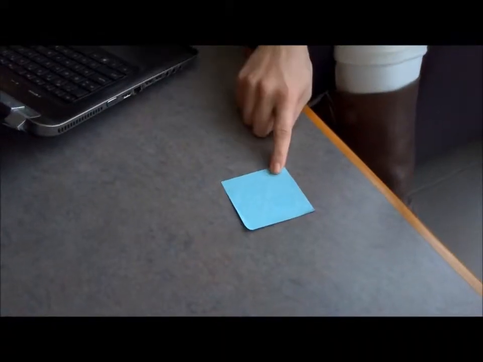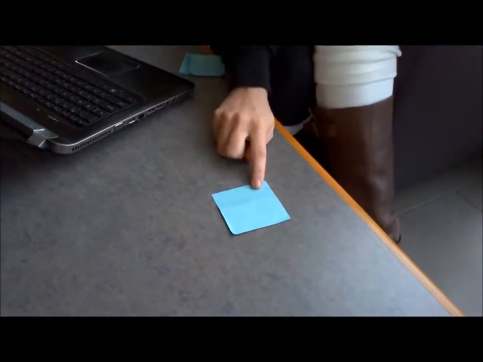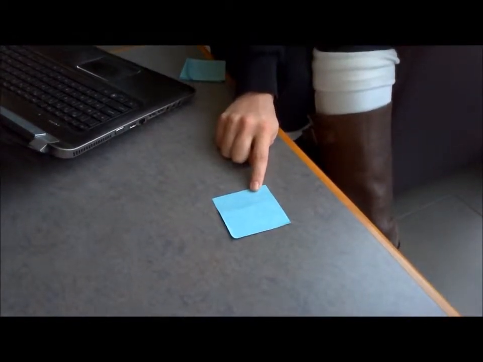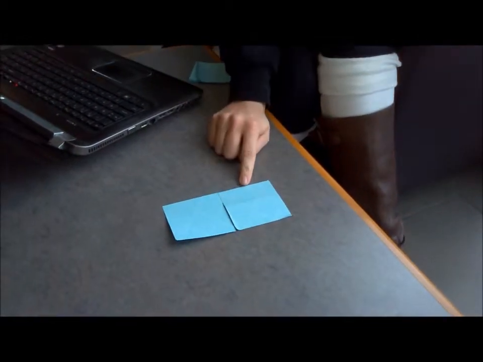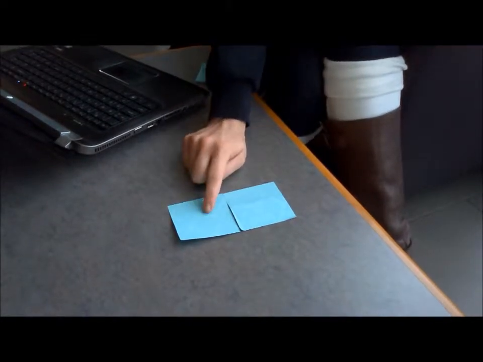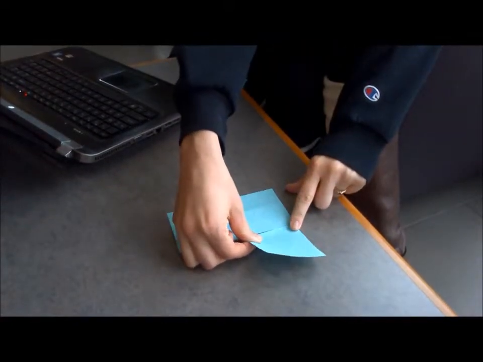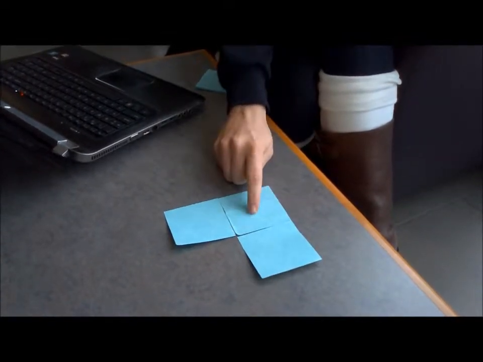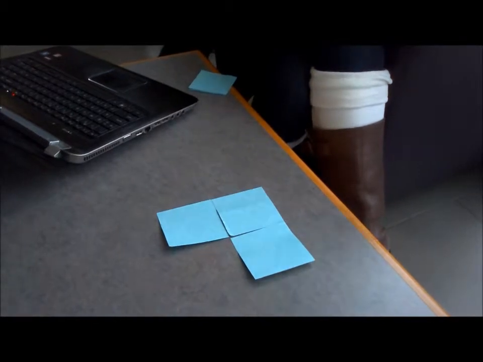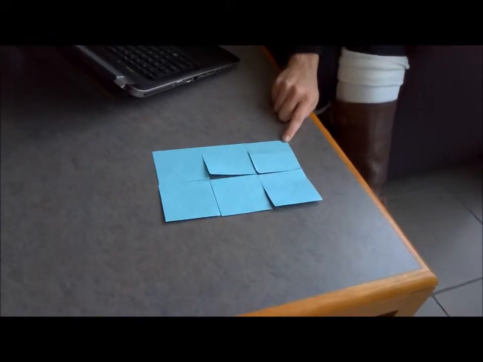Let's start off with an activity to learn area. This is going to be our square unit. If this was the shape, the area of this shape would be 1 square unit. Now, if this is our shape, we have 2 square units. If this is our shape, all we have to do is simply count 1, 2, 3 square units. How many square units are in this shape? In other words, what is the area of this shape?